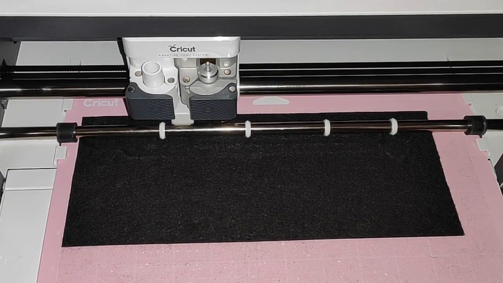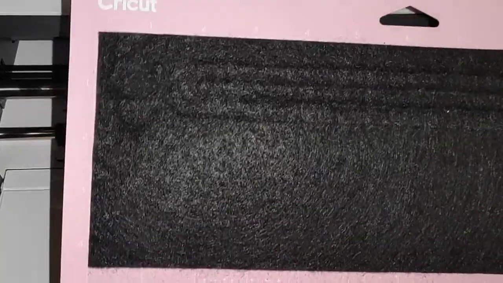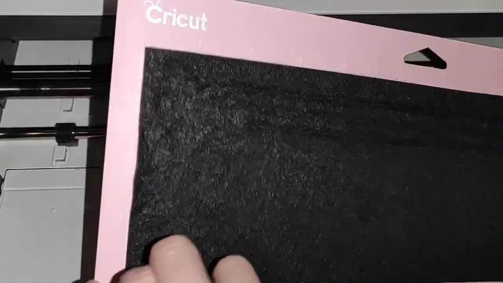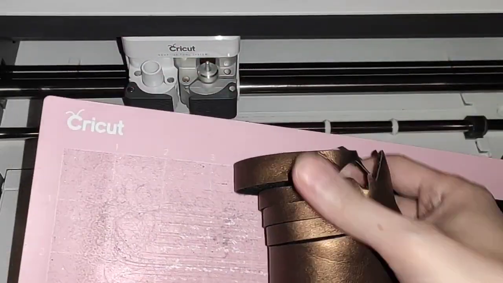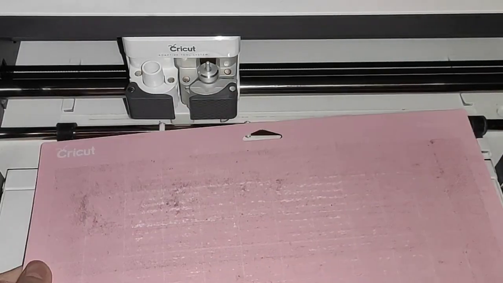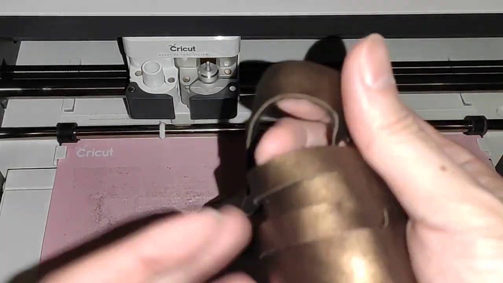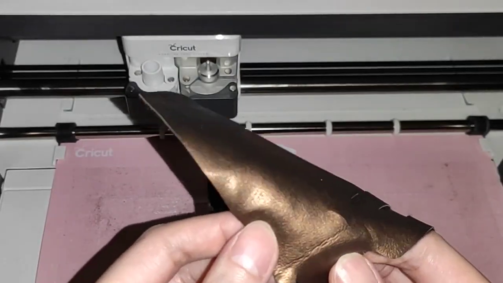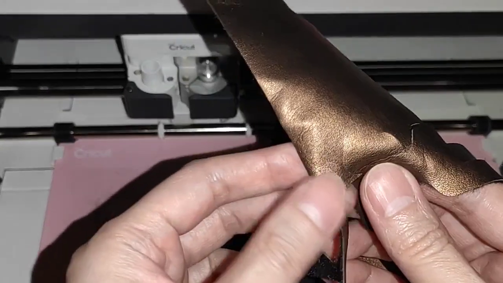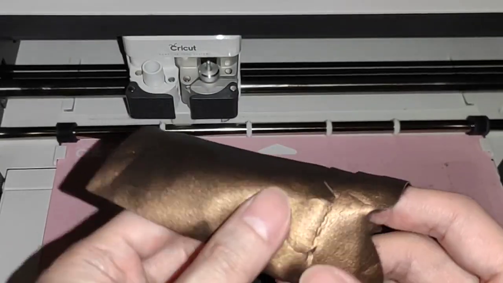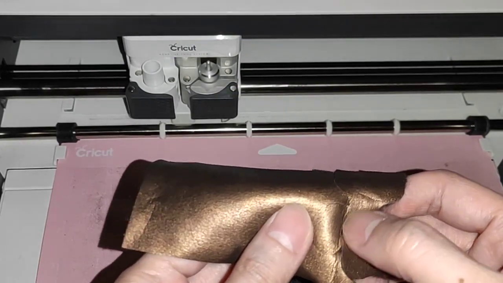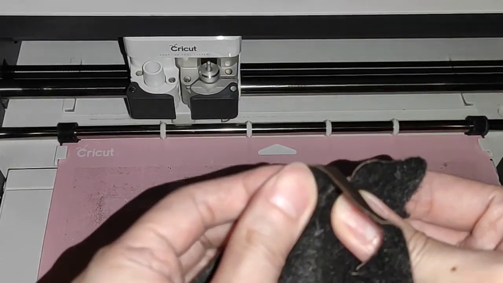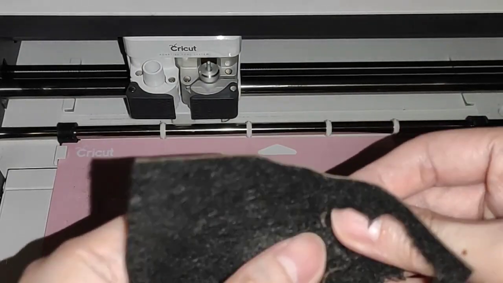Let's see how it turns out. This one still sticks a little bit. I think that's because there's a fold right here. But it should be pretty easy to just peel it out if it does not cut through completely.